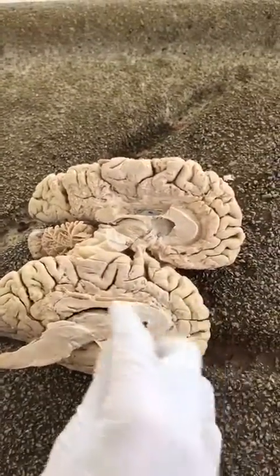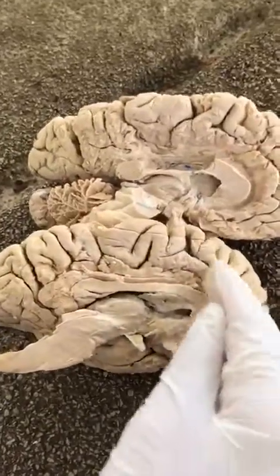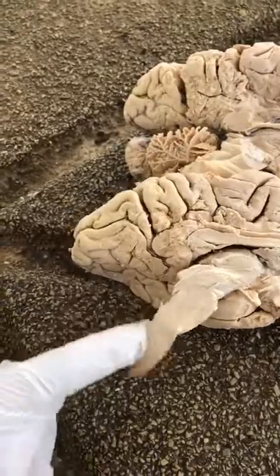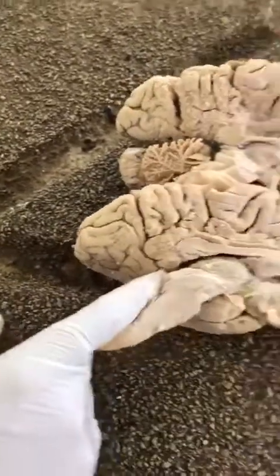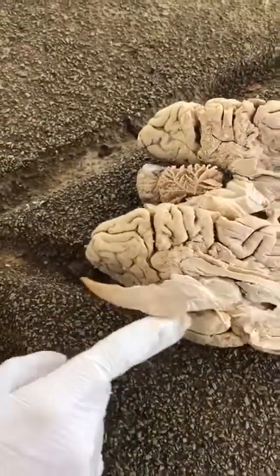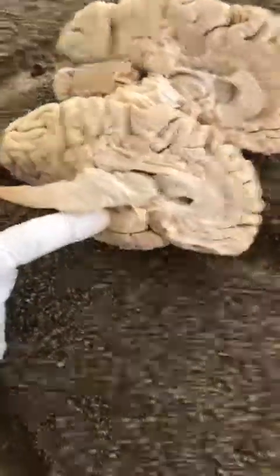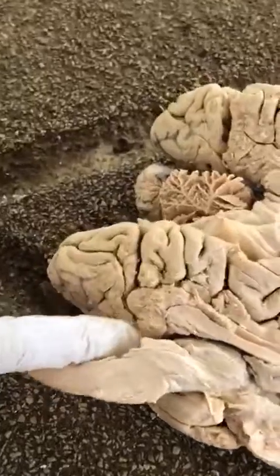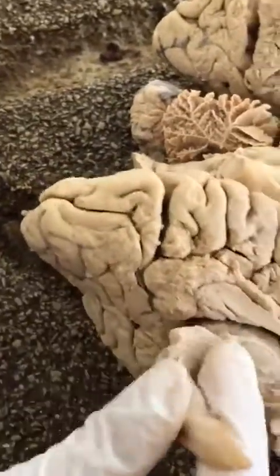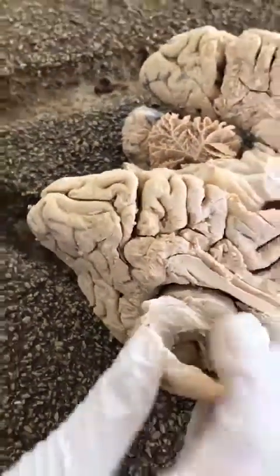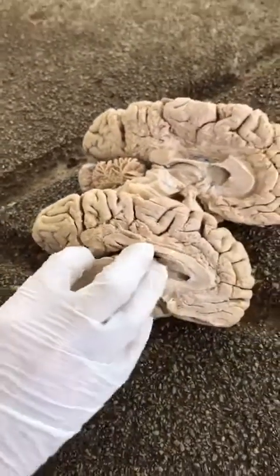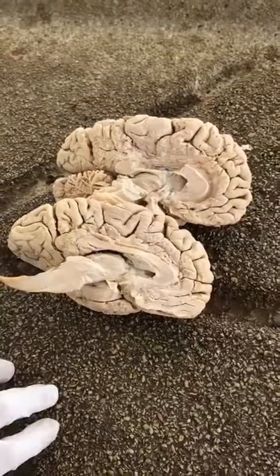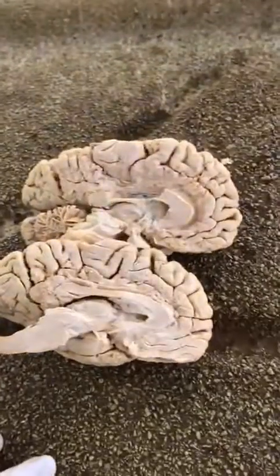Other things to be aware of are the cingulate gyrus, which runs along there. You've also got the uncus, which sits underneath here. So there's the uncus. And you've got gyrus parahippocampi, which is back around here, underneath the brainstem. And that sits around the hippocampus, which is why it's called gyrus parahippocampi. Yeah, that I think is it.